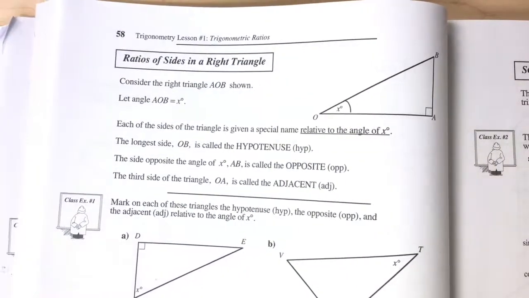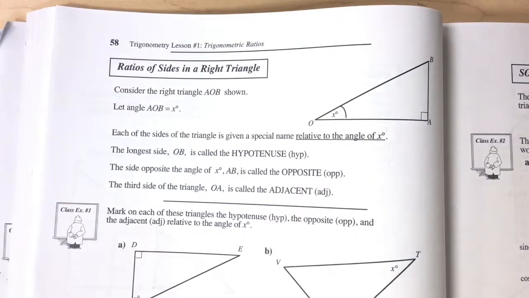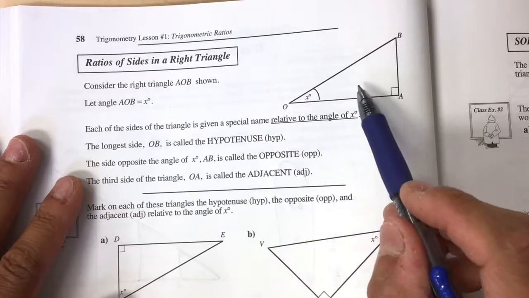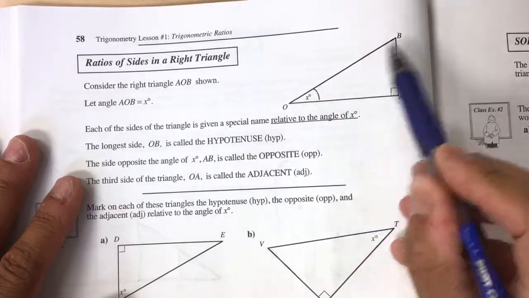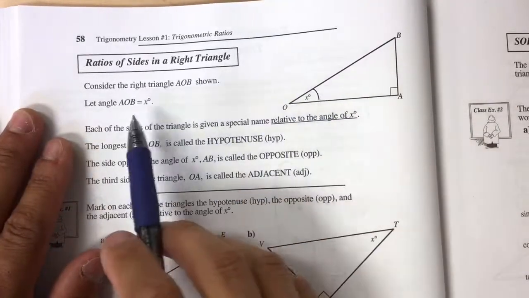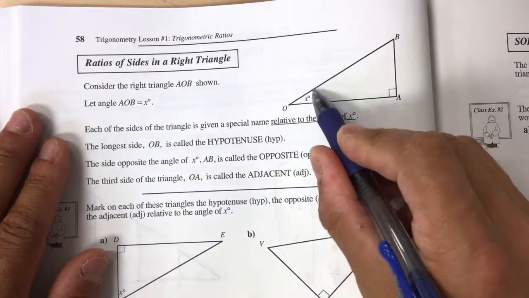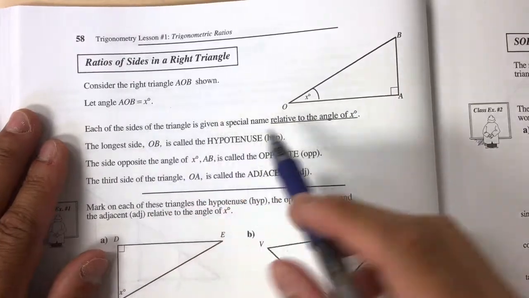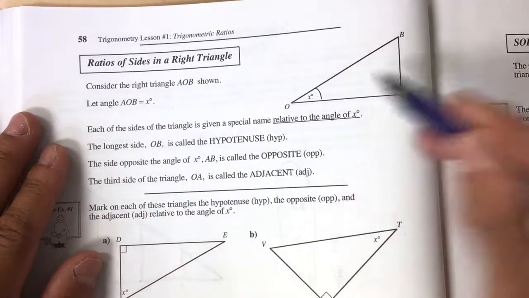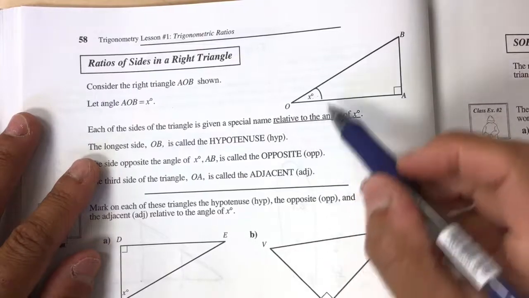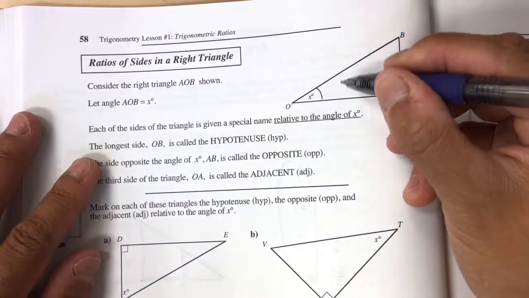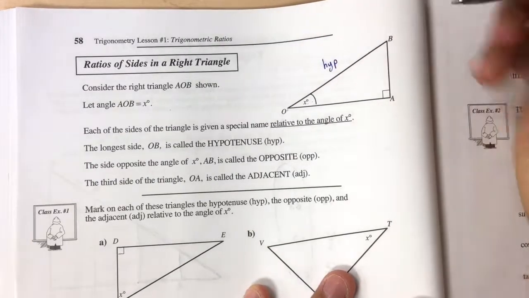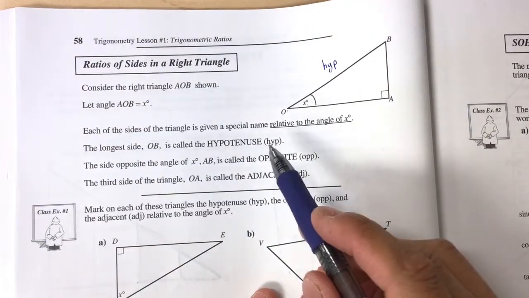What we're looking at are trigonometric ratios. Now, if we have a triangle such as triangle AOB as shown, we're going to let the angle AOB be represented by x degrees. So this is the angle in question here. Each of the sides of the triangle is given a name relative to this angle. The longest side, which is OB, is referred to as the hypotenuse, abbreviated HYP.